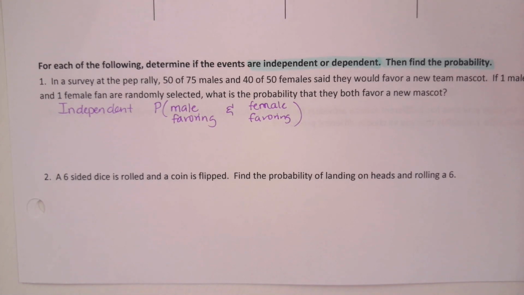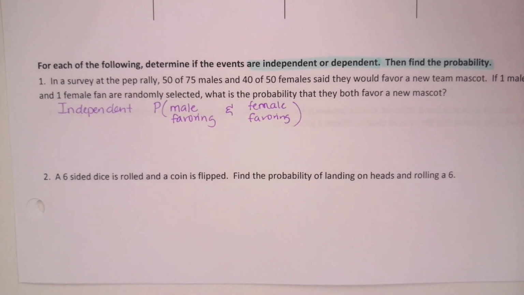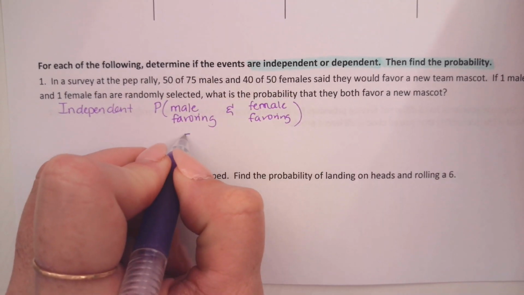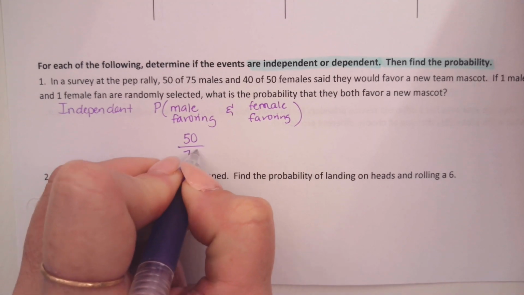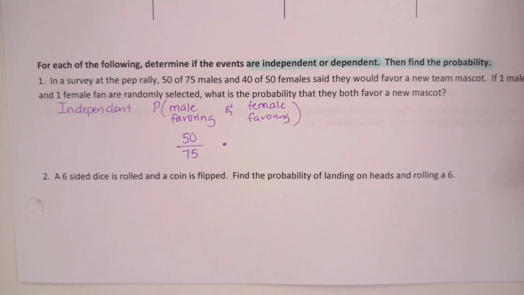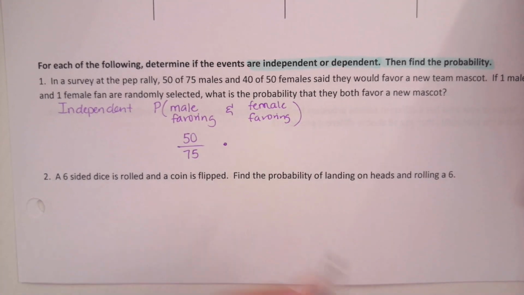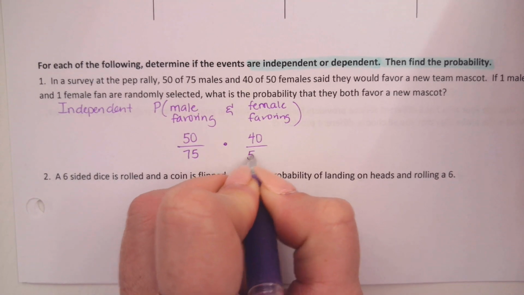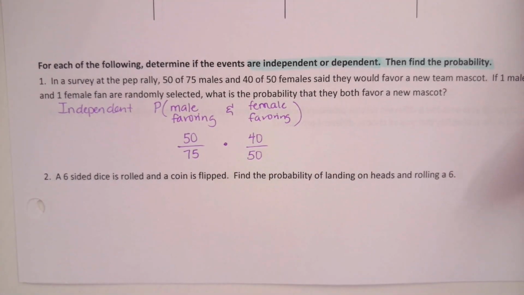What would be my probability? 50 out of 75, because 50 out of 75 males said they would favor a new team mascot. And means I need to multiply. What would be my probability of females favoring a new mascot? 40 out of 50. Remember we can actually simplify before we multiply. Does this reduce at all? It does. It reduces a lot.